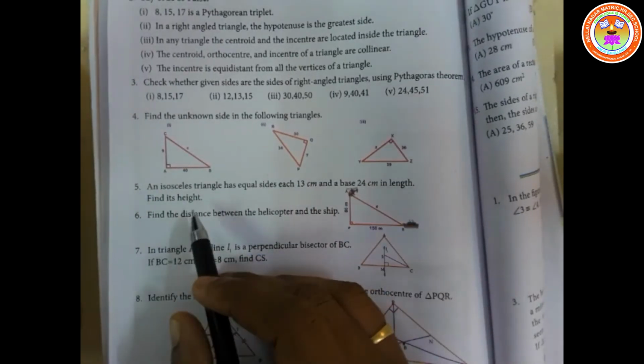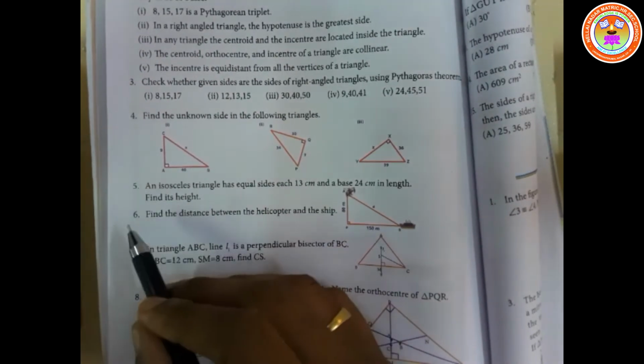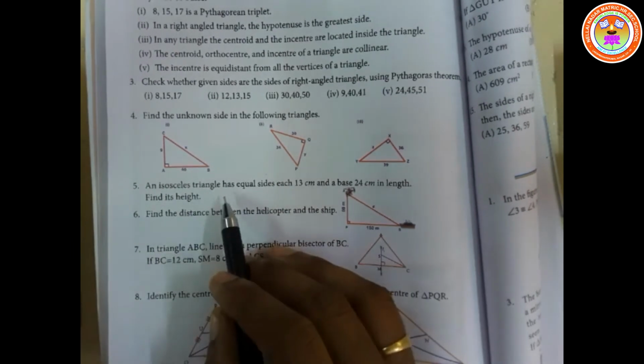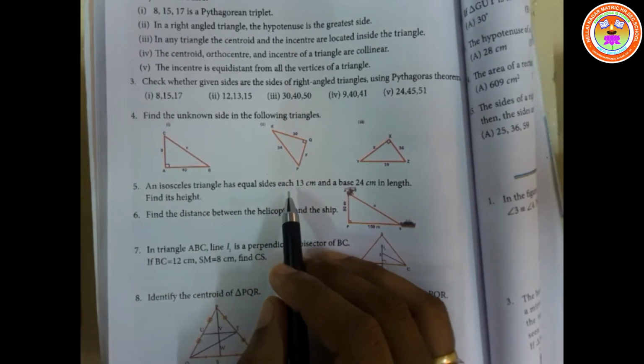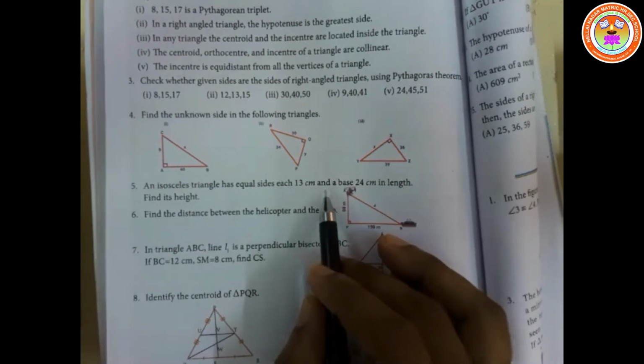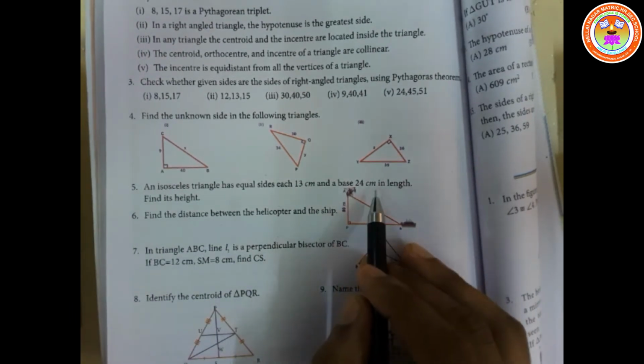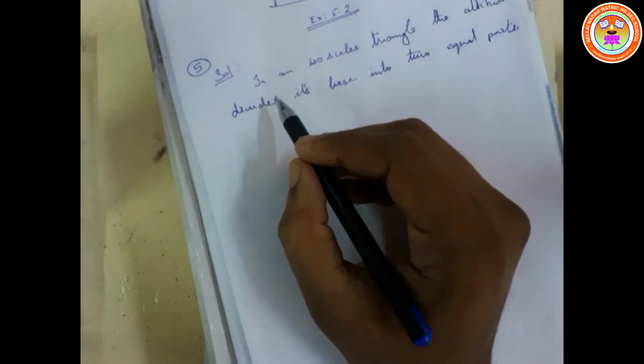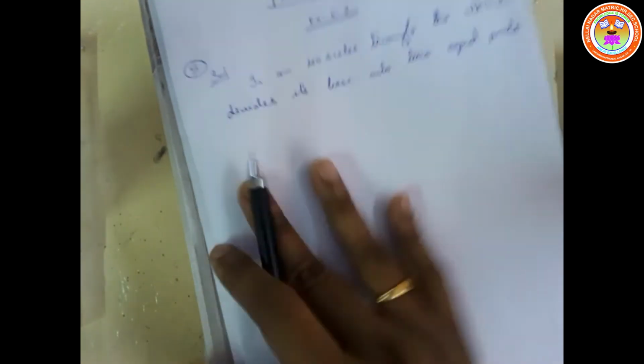Today we will continue the exercise 5.2. Up to the 4th sum we have completed. Now we will see the 5th sum. An isosceles triangle has equal sides, each 13 centimeter, and a base 24 centimeter in length. Find its height. They are asking for the height. We will see how to do the sum. So, the 5th sum will start like this.